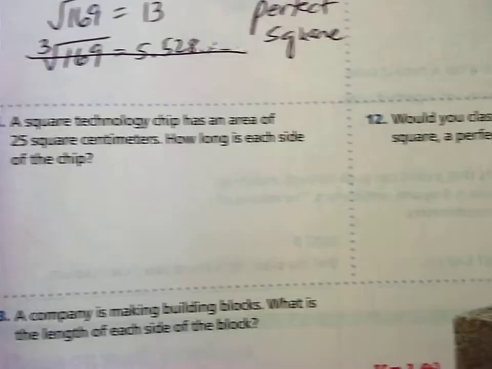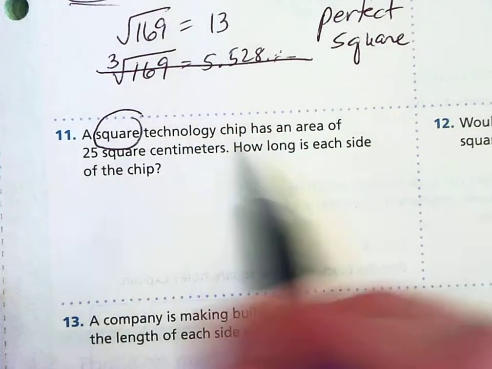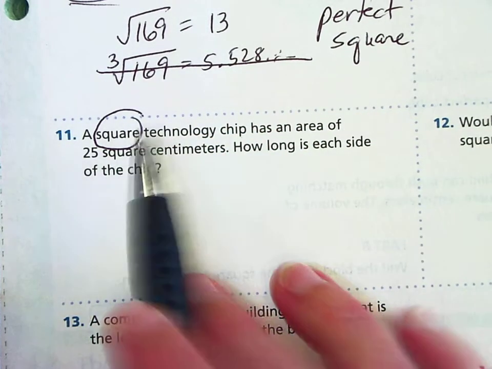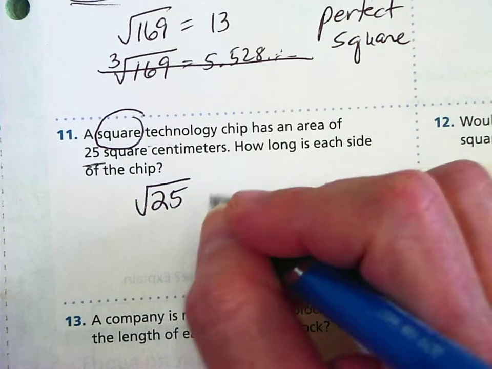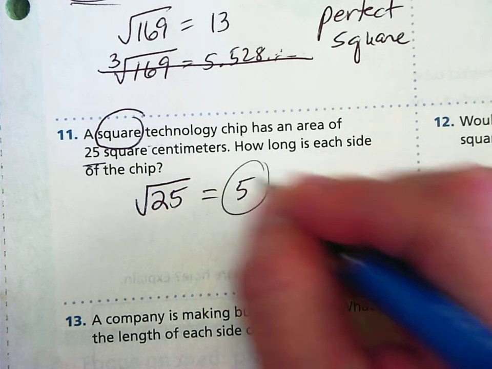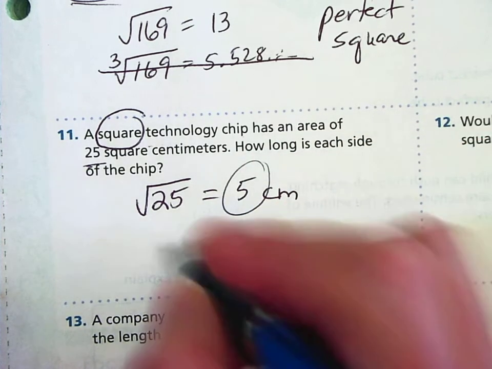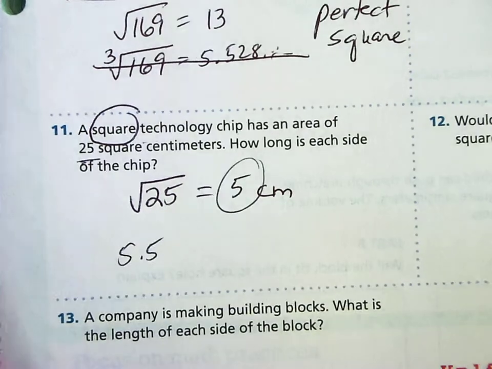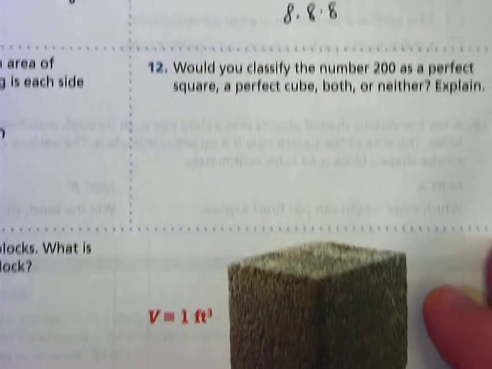Okay, let's take a look at this one right here. So this is a square chip. So because it's a square, we're going to square root that. The square root of 25 is 5. So each side of this chip is 5 centimeters, because 5 times 5 is 25. That's a perfect square. And that's a perfect cube, because we got whole numbers.